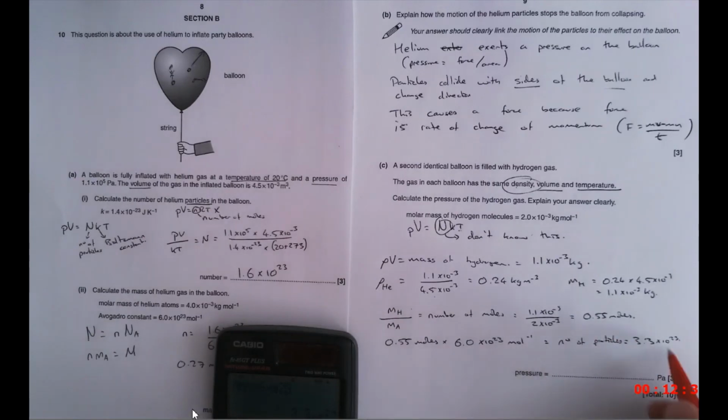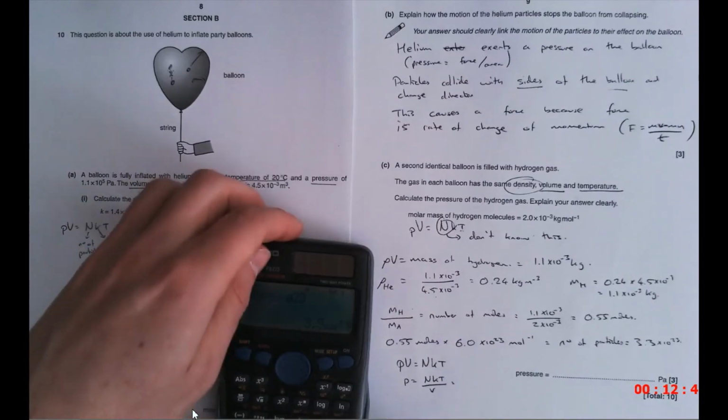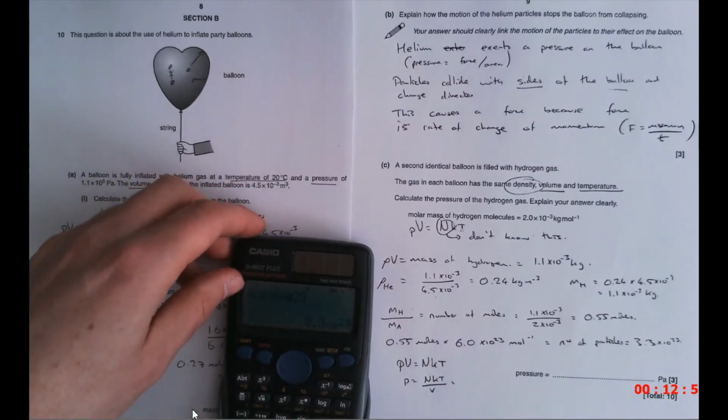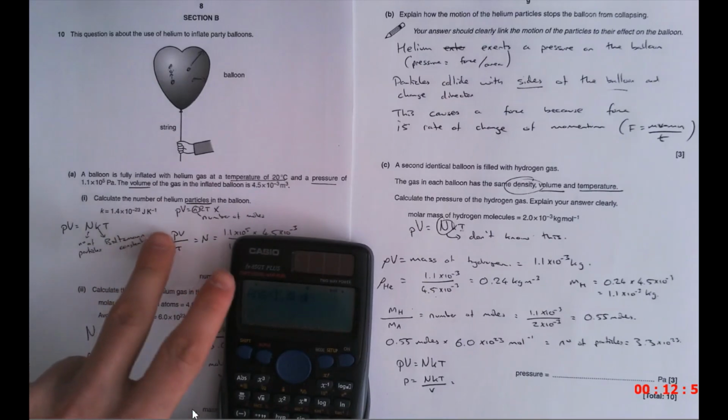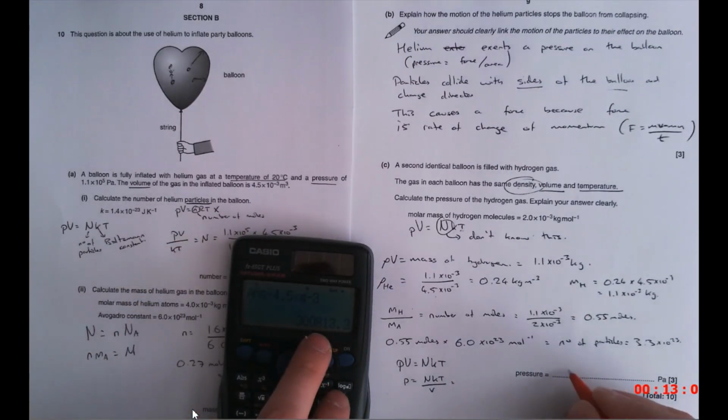Anyway, we've got the number of particles now, so now we can say that PV is nKT, so the pressure is nKT over the volume, which is this answer times Boltzmann's constant times our temperature divided by our volume, which is 3 times 10 to the 5 pascals.